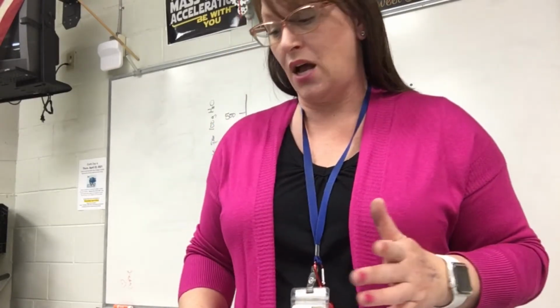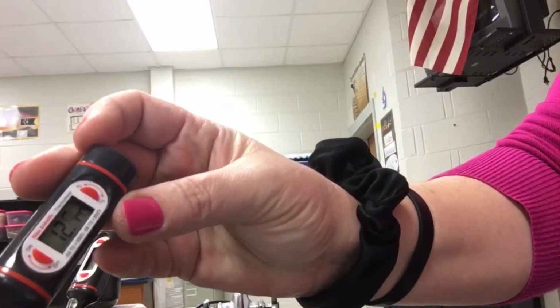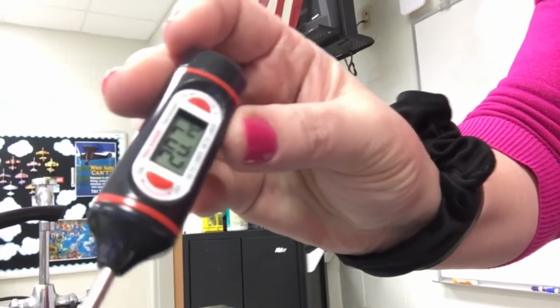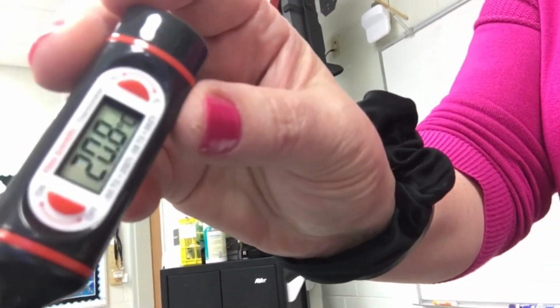So I've set up 3 water baths, and we're going to make solutions. I've got a cold water bath, and the temperature of that is 12.6, 12.7. I've set up a room temperature water bath, and the temperature of that is 20.8. These are Celsius degrees.